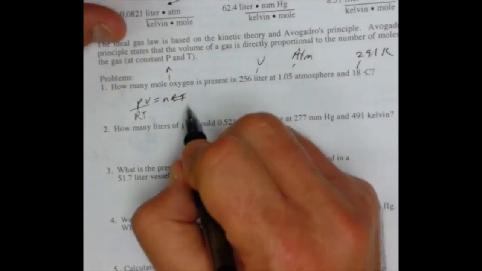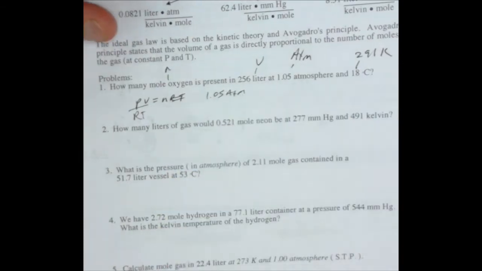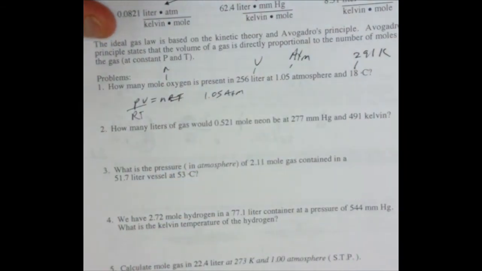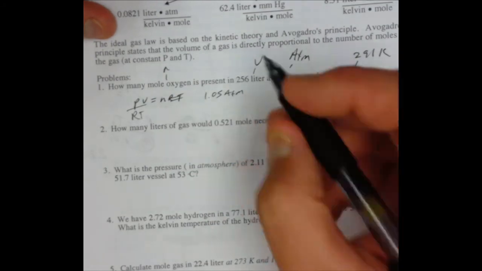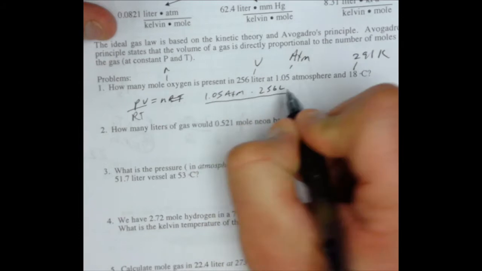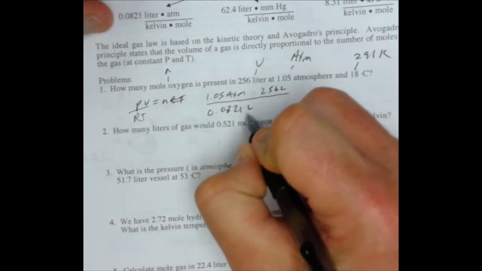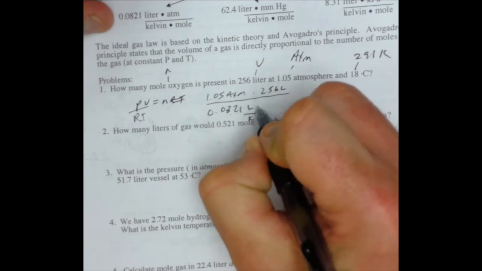So then let's plug these in. Pressure is 1.05 atmospheres, right? And volume is 256 liters. R is 0.0821 liter atmospheres per Kelvin mole.